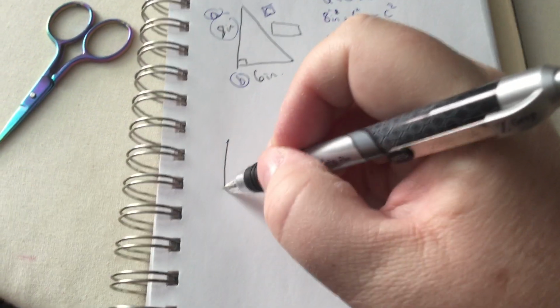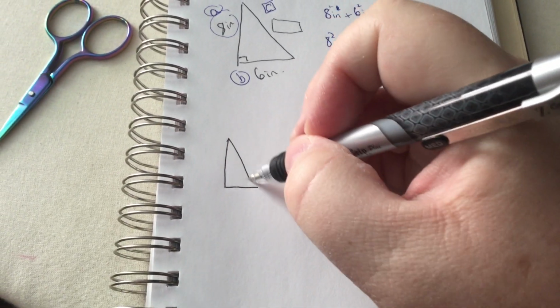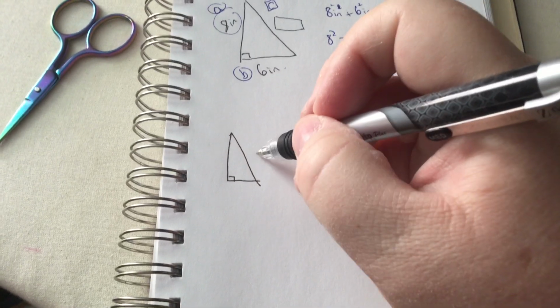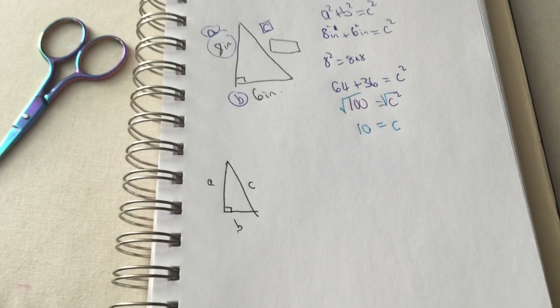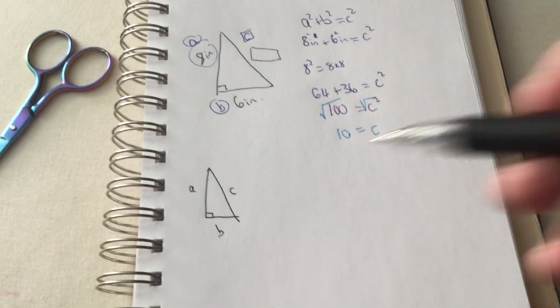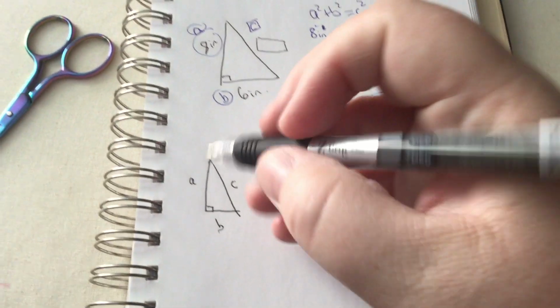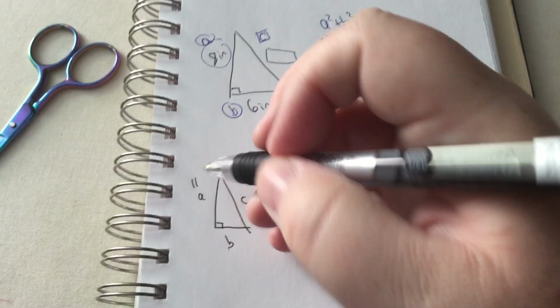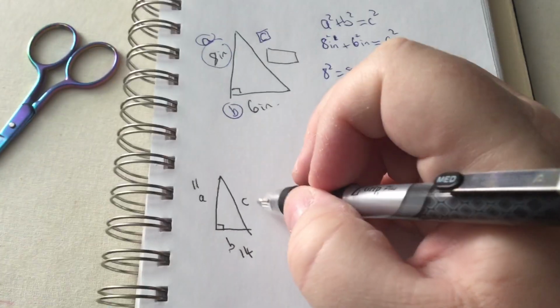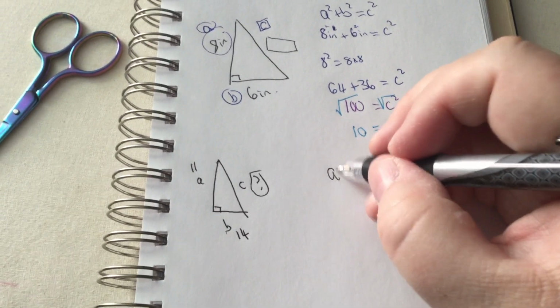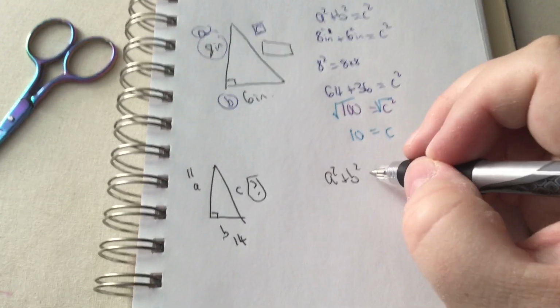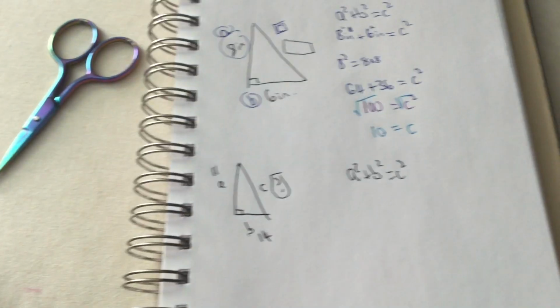So, solving for the hypotenuse. The hypotenuse is always C. In this case, I'll just make it some random numbers, and then we'll get some decimals. How's that? 11, 14, and who knows? A squared plus B squared equals C squared.